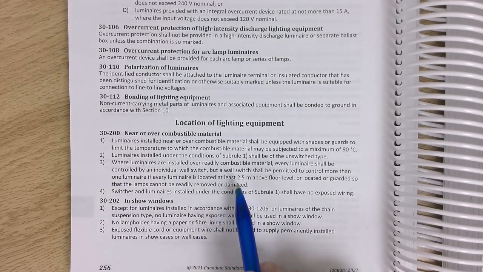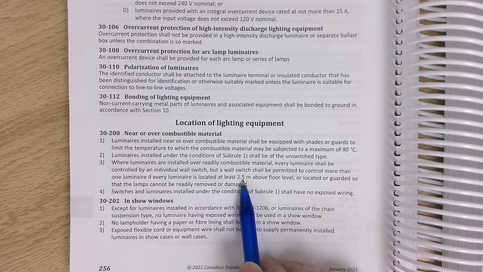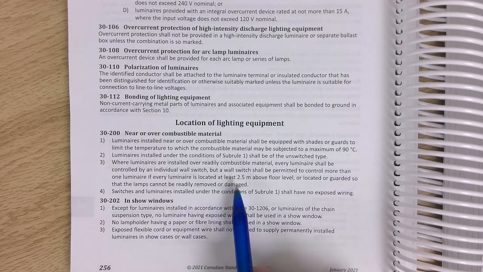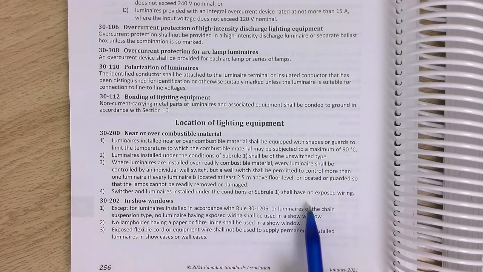Now we also have height requirements for luminaires near or over combustible stuff. We can't have exposed wiring. Sure, okay, that kind of makes sense as well.